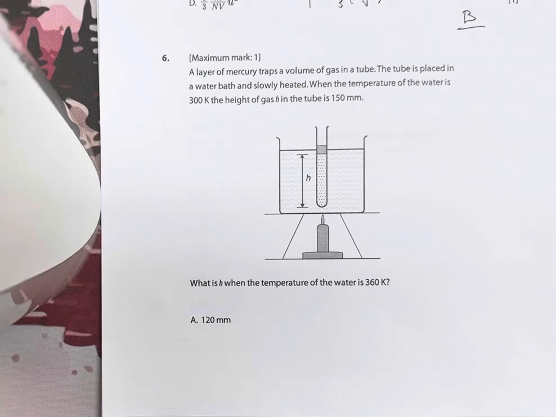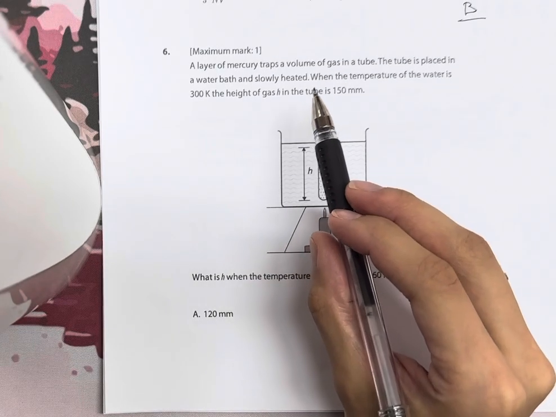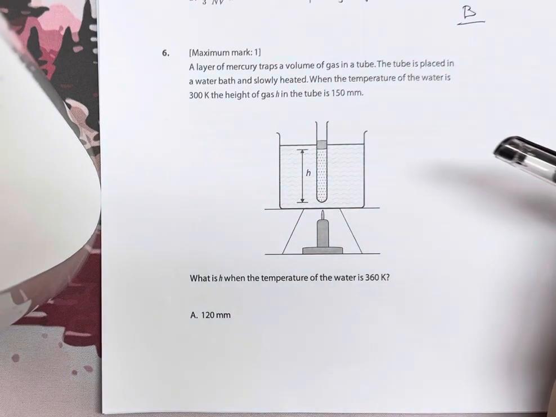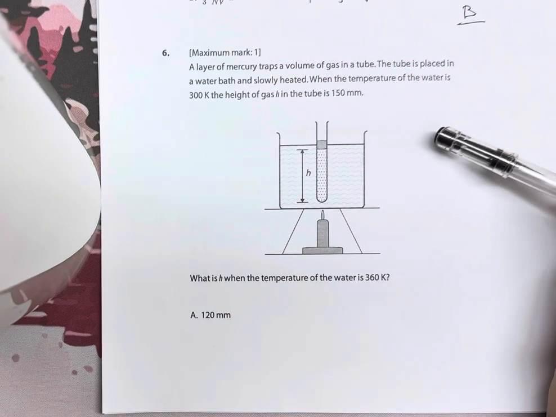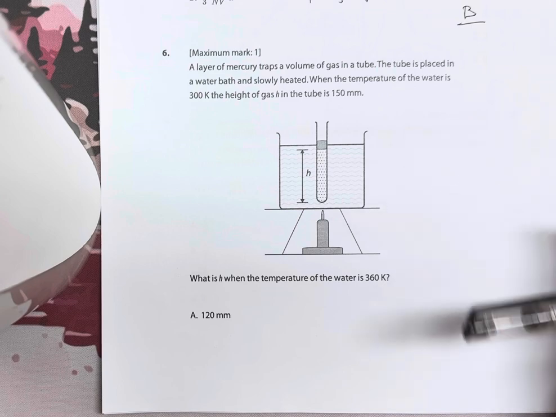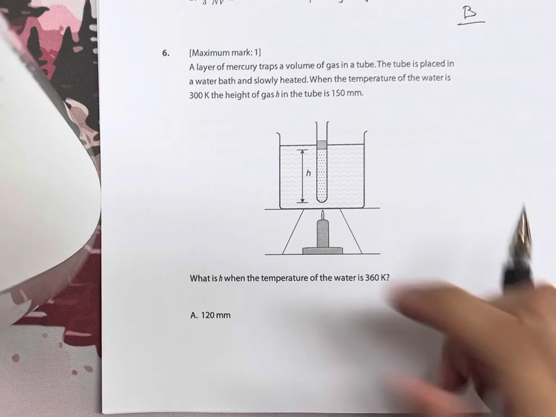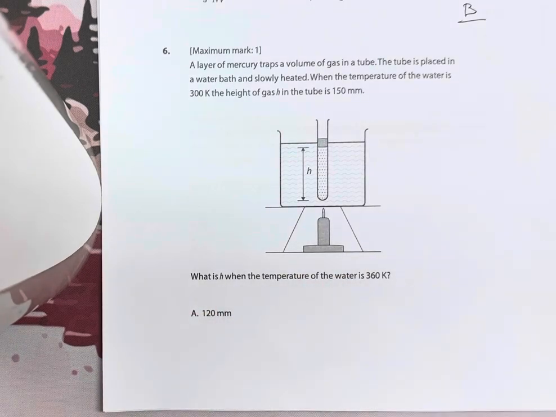For this question, a layer of mercury traps a volume of gas in a tube. The tube is placed in a water bath and slowly heated. When the temperature of the water is 300 Kelvin, the height of gas H in the tube is 150 mm. What is H when the temperature of the water is 360 Kelvin?